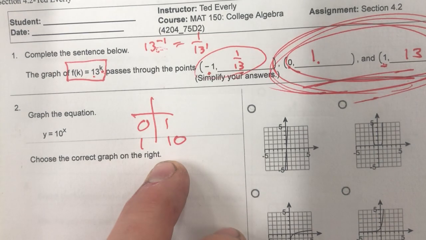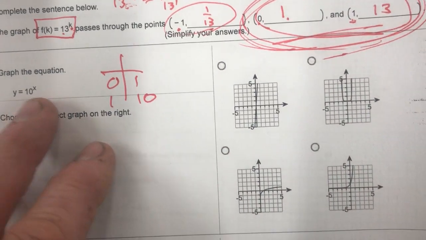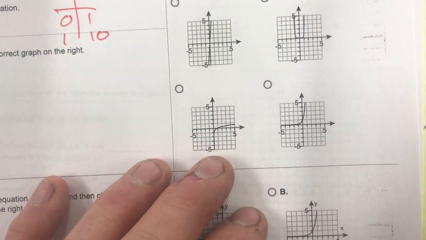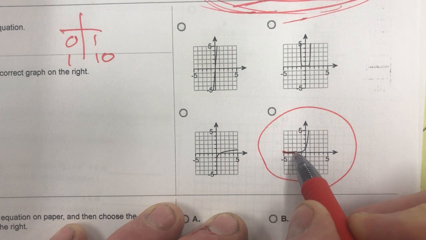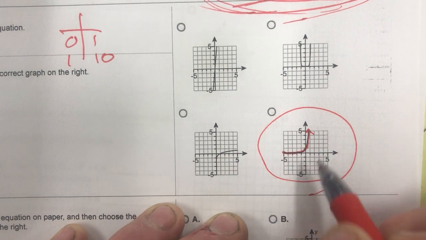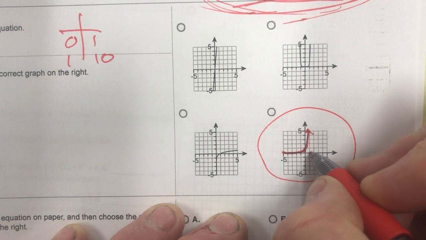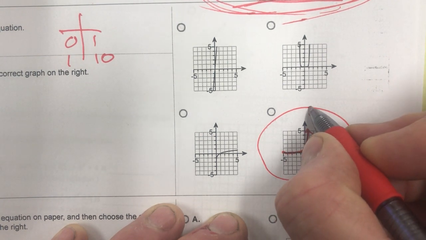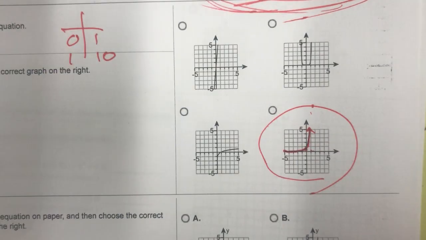So on this one, graph y equals 10 to the x power. Well, there's only one graph of these 4 graphs that even looks right, and it's this one right here. So it's got this tail, and it curves and does this. But see, it goes through 0, 1 right here, and it goes through 1, 10, which is way up here. So that's the graph right there.